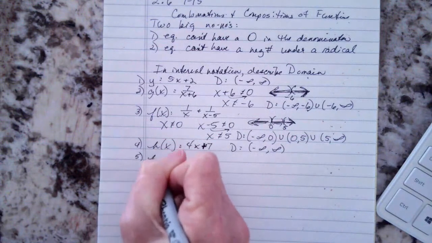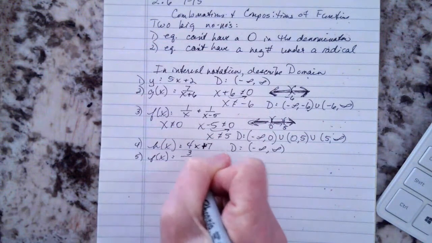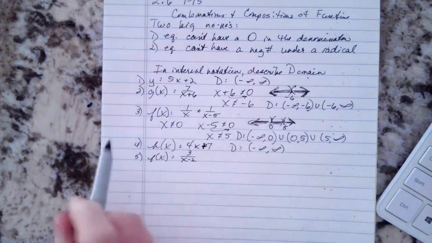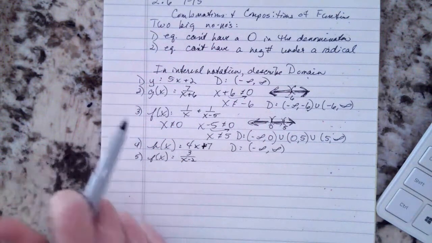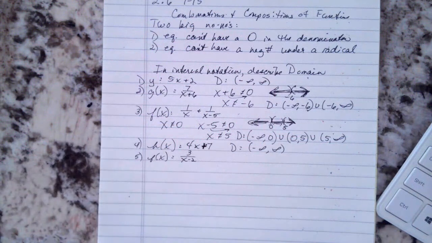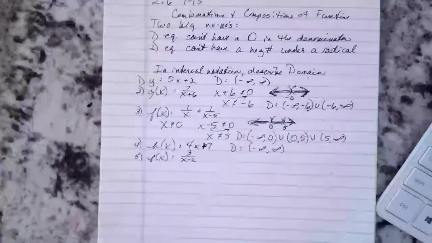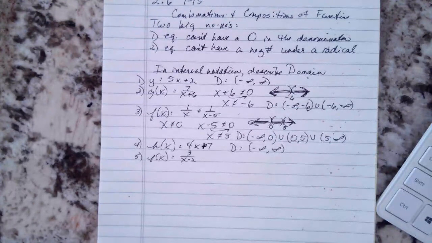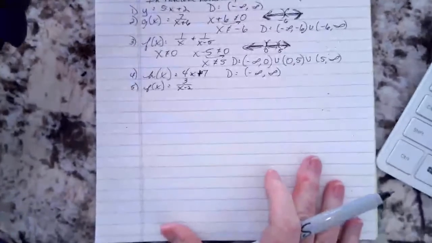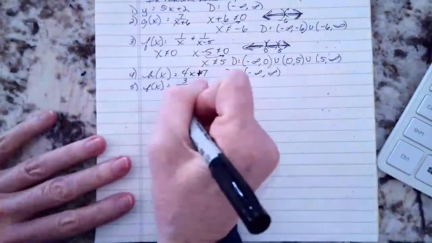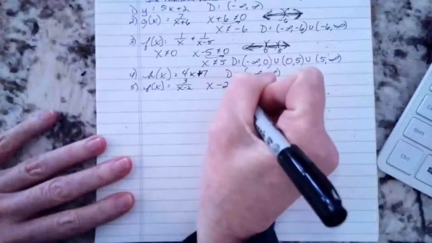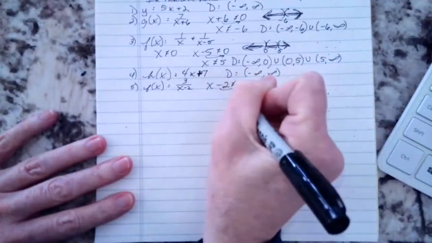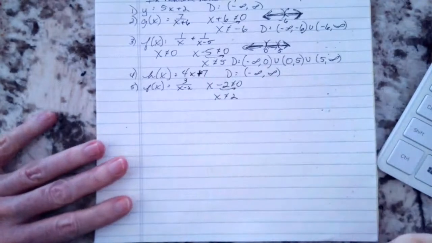Number 5. F of x equals 3 over x minus 2. This is very much like number 2 in that we have a simple denominator, and we've got to make sure that we don't make it become 0. The denominator cannot become 0. If you feel like it, pause right now and see if you can come up with the domain in interval notation for this equation. If not, let's just keep plugging away. So we have to make sure that this piece right here, x minus 2, does not equal 0. Move the 2 over. X cannot equal 2.